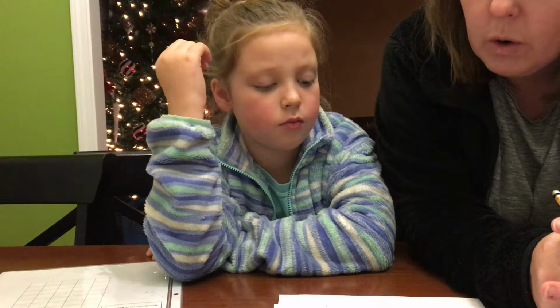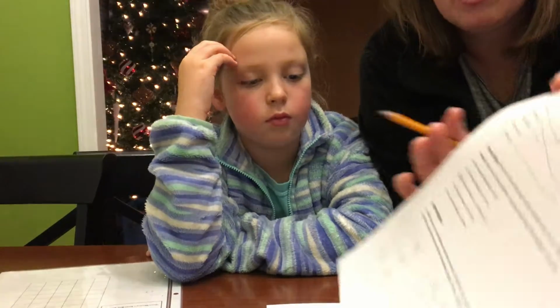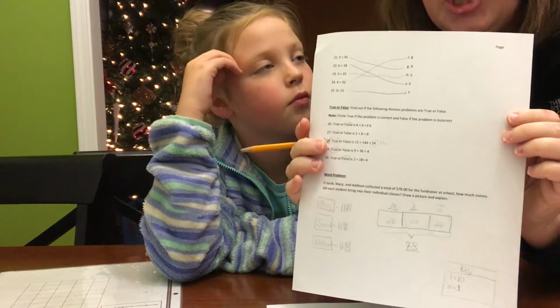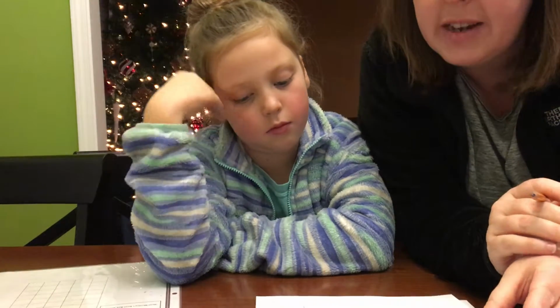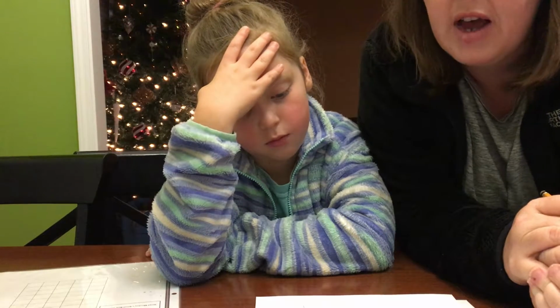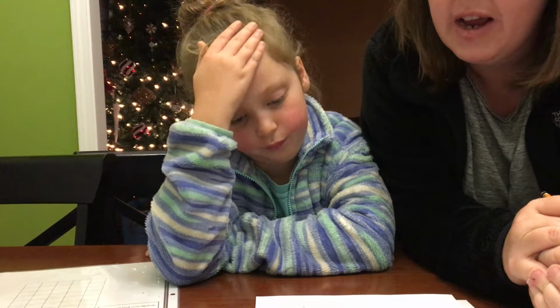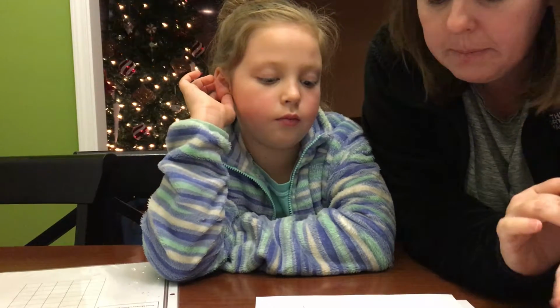Okay? So she did an amazing job on her drawing. She actually used some of the skills that we learned today during our manipulative use and our tape diagram, which is really good, Macy.